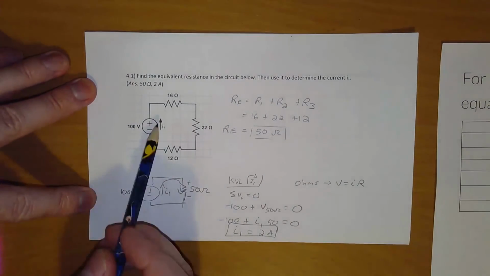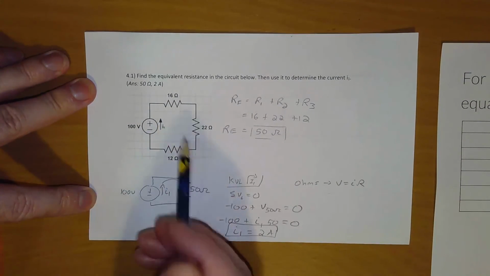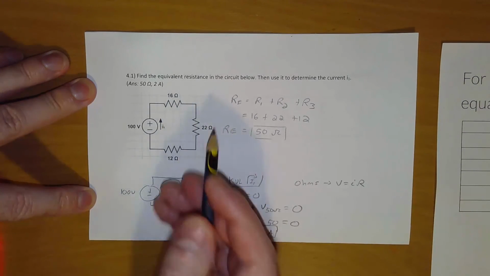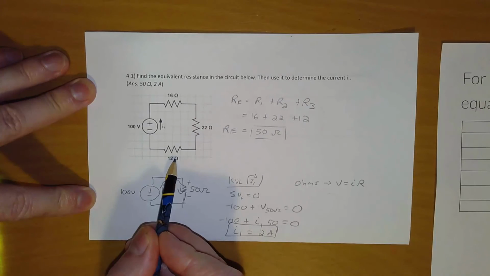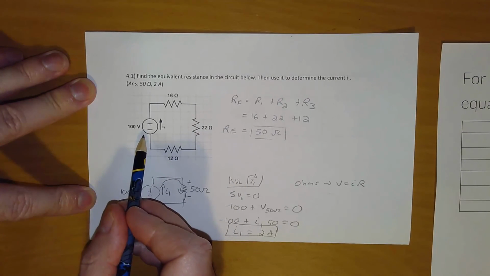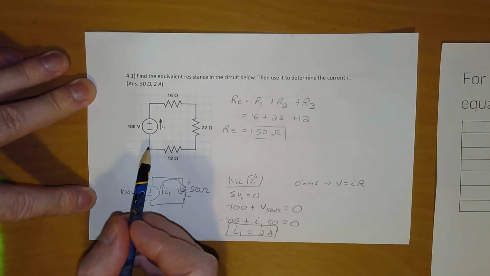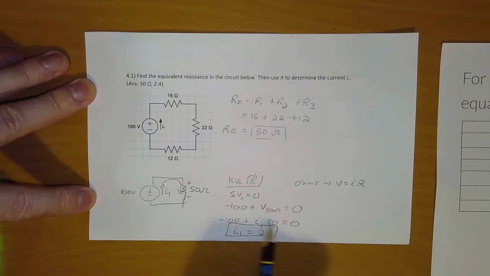Now we could go up here and prove that these are the same if you wanted to by doing the same thing. You would basically get 16I1 plus 22I1 plus 12I1 equal to 100. And then if you do that math, you'll get the same thing: 50I1 is equal to 100.